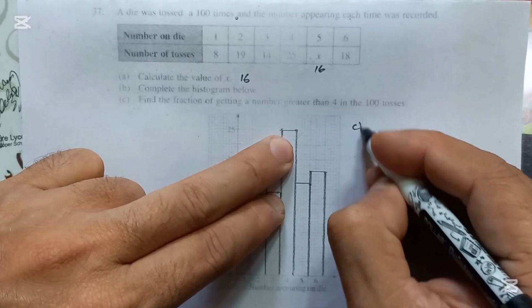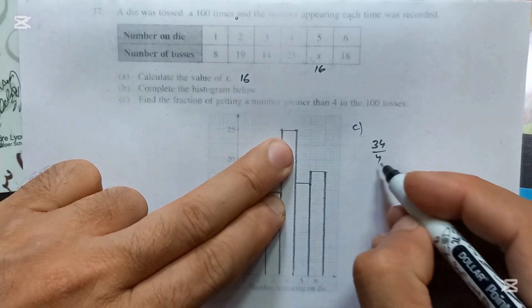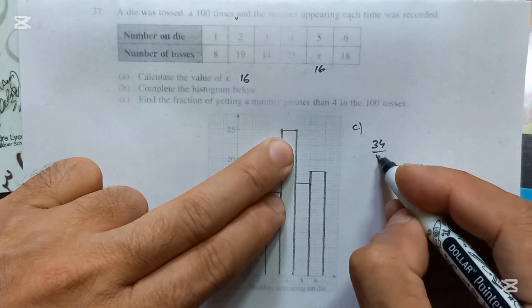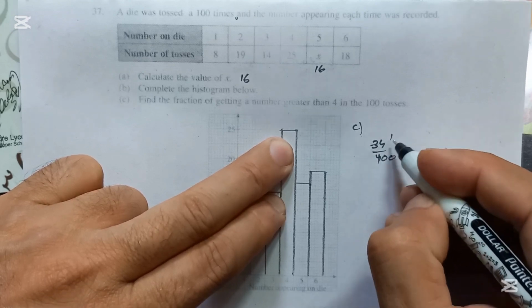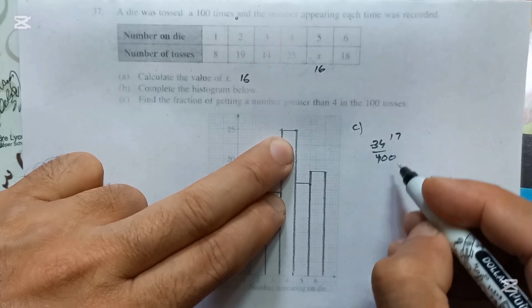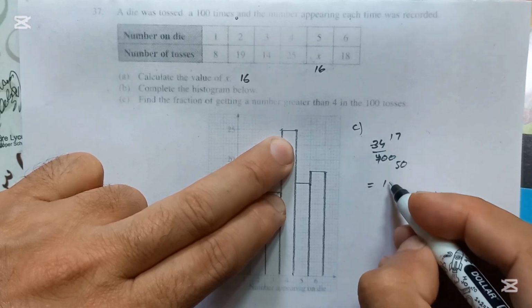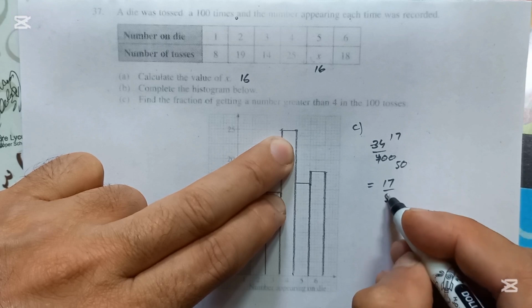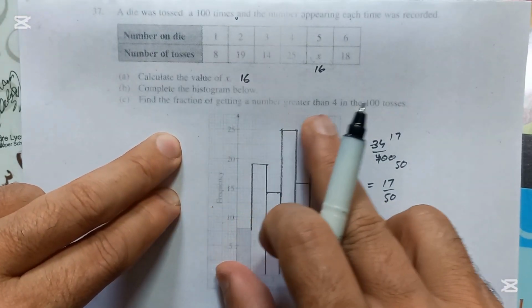This is C part, because the requirement is fraction, and total number, that is 100, will be placed in denominator. And solve it. 34 over 100: 2 ones are 2, 2 sevens are 14, and 2 50s are 100. So 17 by 50 is the required fraction representing a number greater than 4.